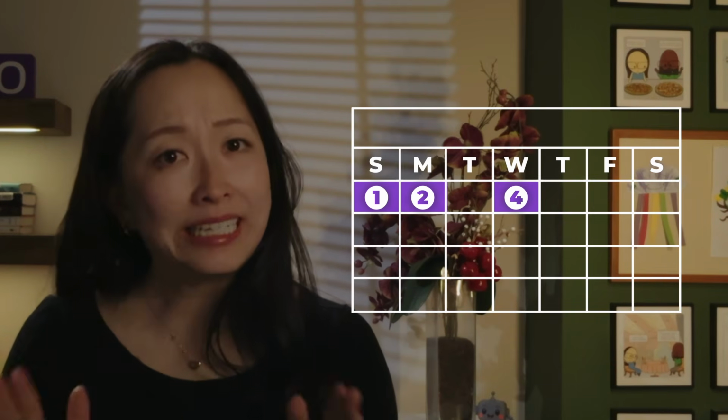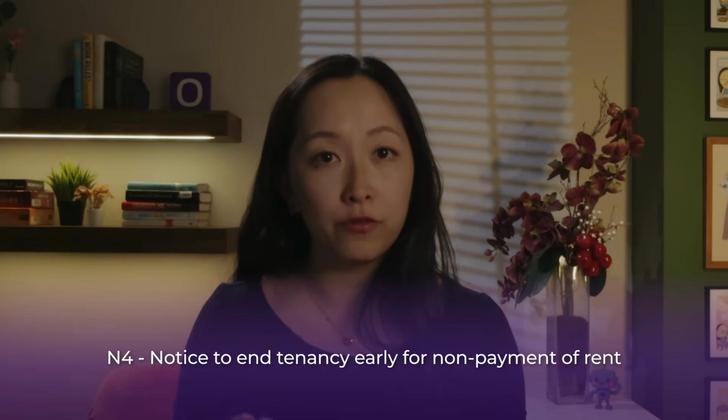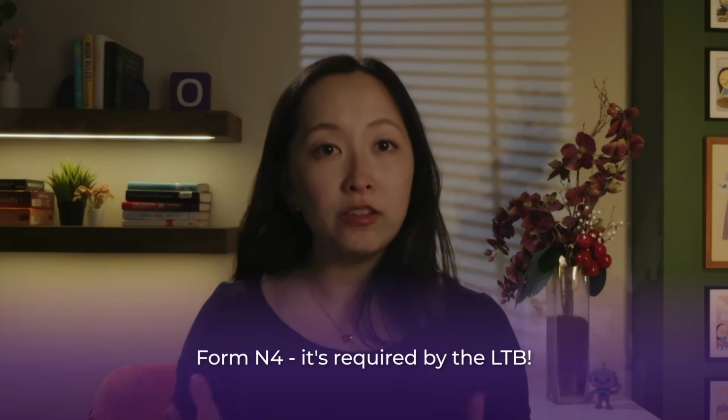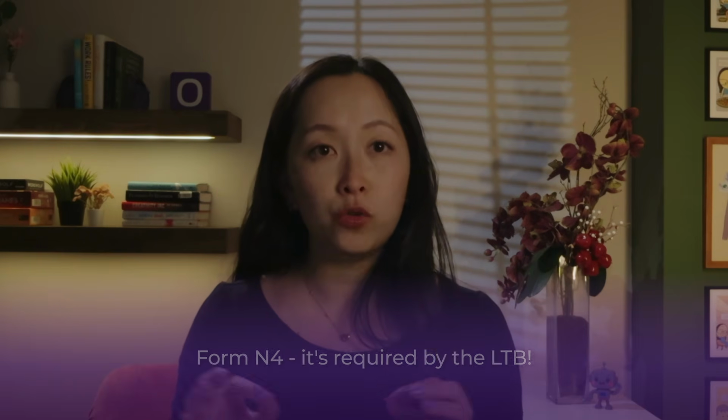If rent is still unpaid, issue what's called a notice to end a tenancy early for non-payment of rent. This is called the Form N4. The LTB requires this formal notice. For monthly tenancies, the termination date must be at least 14 days after the delivery of the notice. I know you're wondering about Bill 60, but until Bill 60's changes actually take effect, continue with 14 days. And for weekly or daily tenancies, it's 7 days.